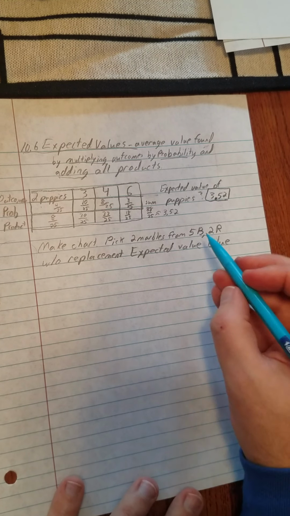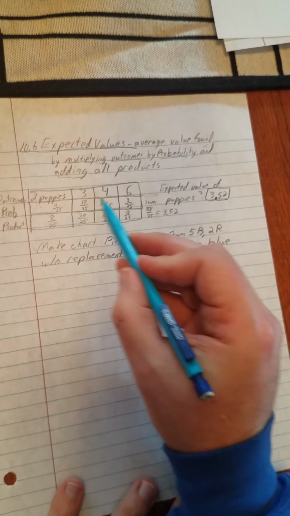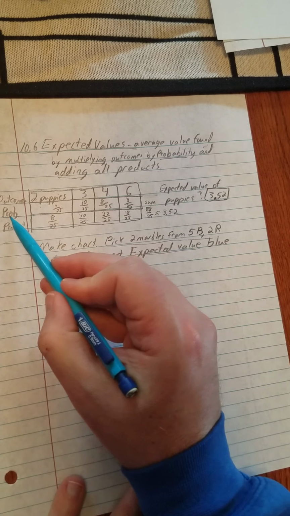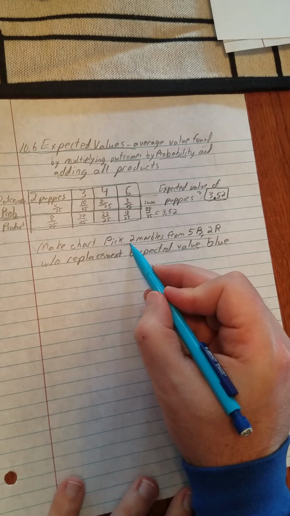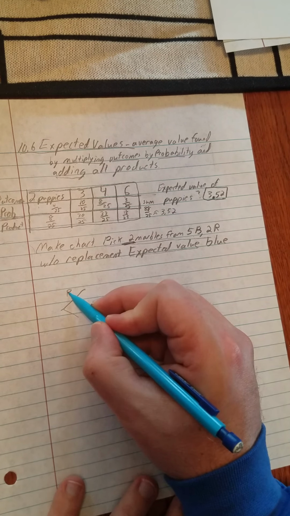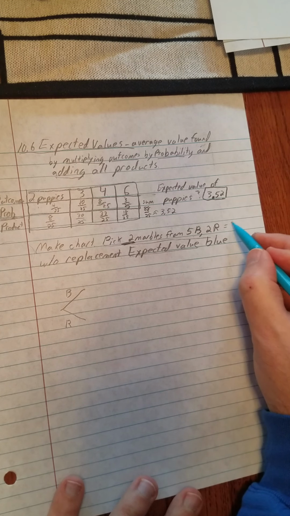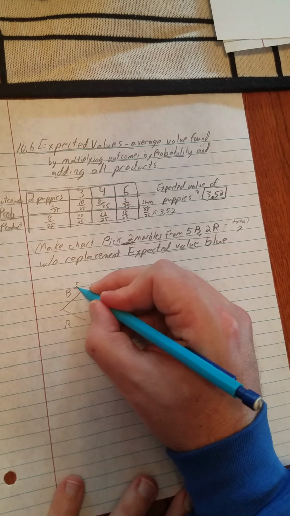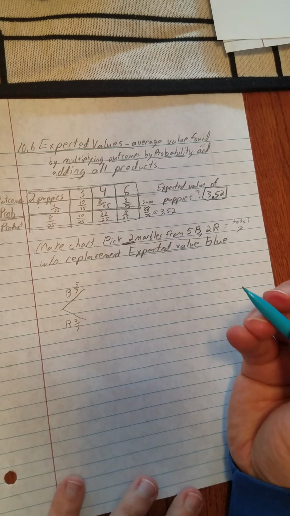All right. So they want an expected value chart, but in order to do that, we need to make a tree diagram first, because I got to get these probabilities. So the first thing you do is actually a tree diagram. We are picking 2. So on the first pick, we can either get blue or red. There's a total of 7, and 5 of them are blue. So 5 sevenths, red would be 2 sevenths.